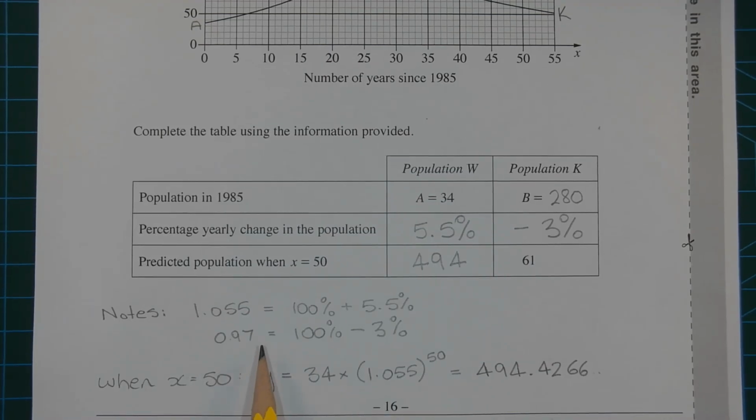Now the base for population K is 0.97. In percentage form, that can be written as 100% minus 3%. We do know that population K is in fact decreasing, and that corresponds to a negative 3% decrease each year.